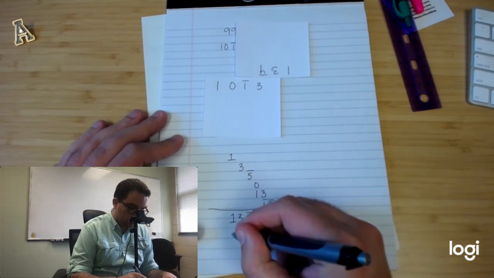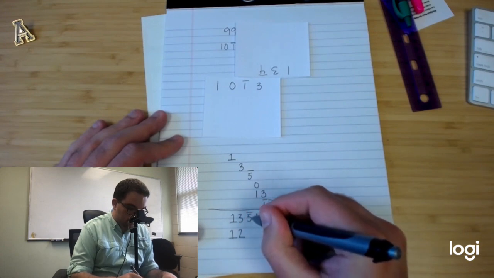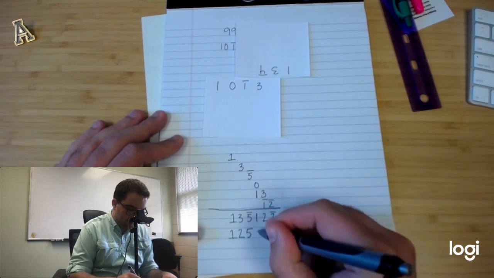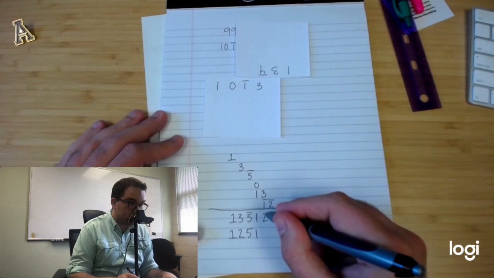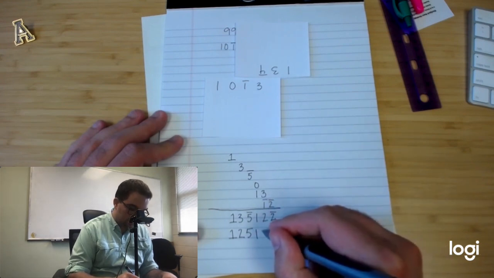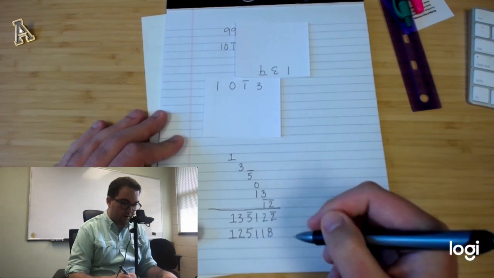So I'm going to borrow 1 from the 3. That'll give me 10 plus -5 here gives me 5. Now I'm going to need to borrow from this 2 here so that I can add 10 to the 2 here. That gives me 1. And when I add 10 there, I get an 8.